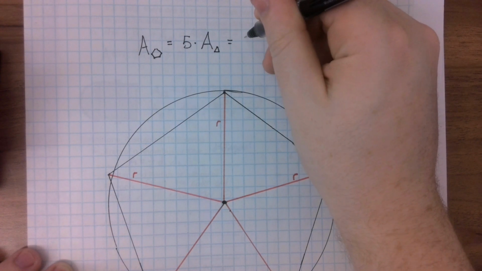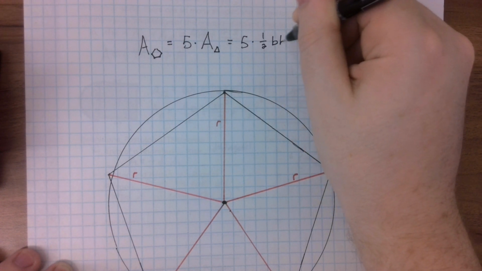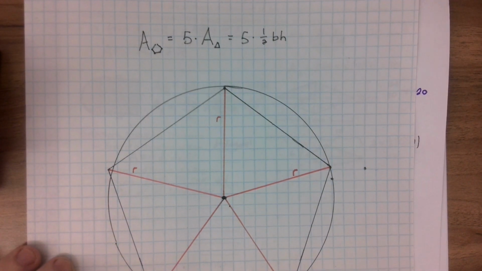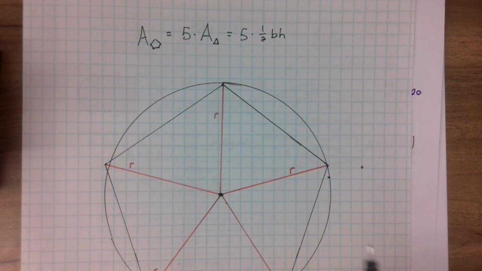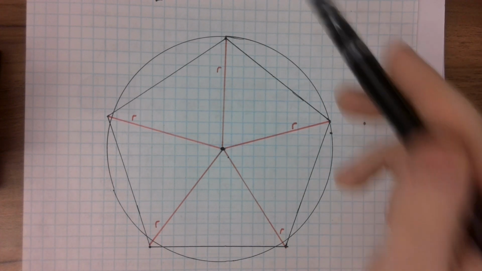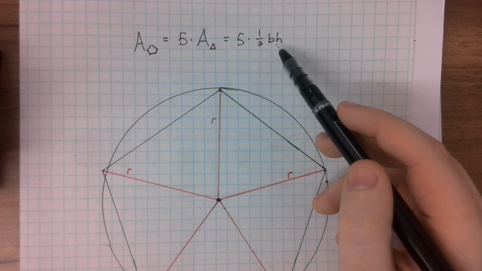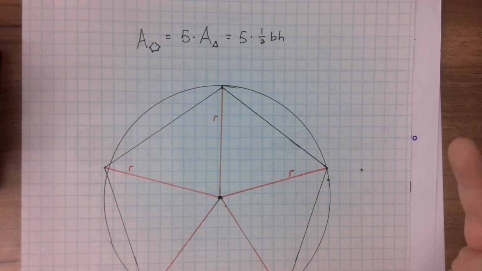And we know that that's just going to be 5 times 1/2 base times height. We've got some problems with this, though. The problem is we know neither the base nor the height of these triangles. On top of that, we don't even really have a height drawn.